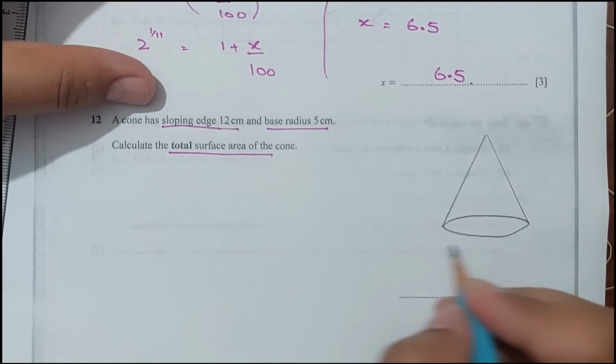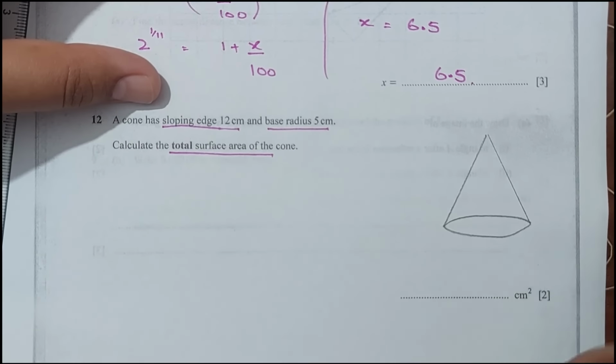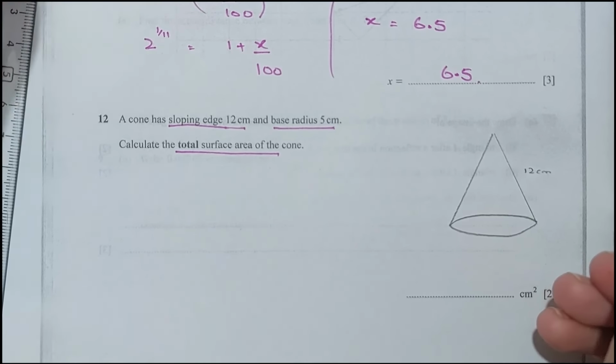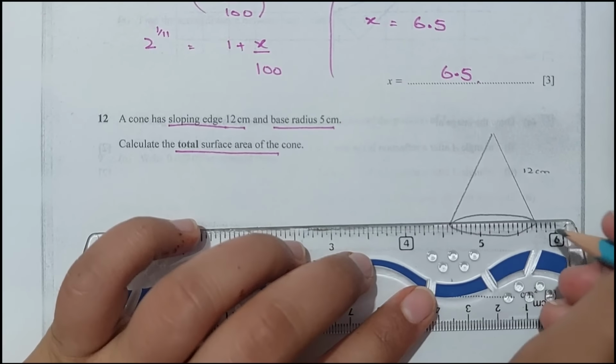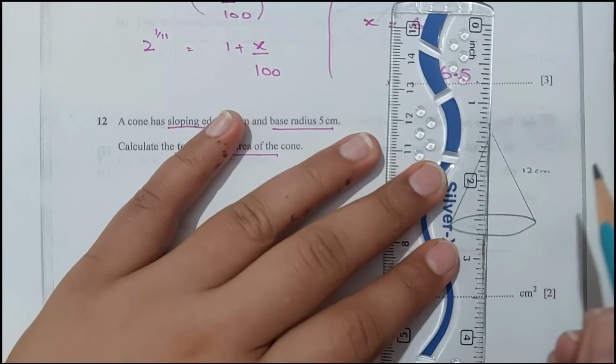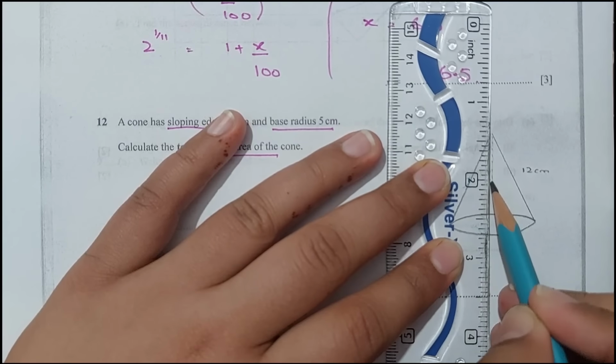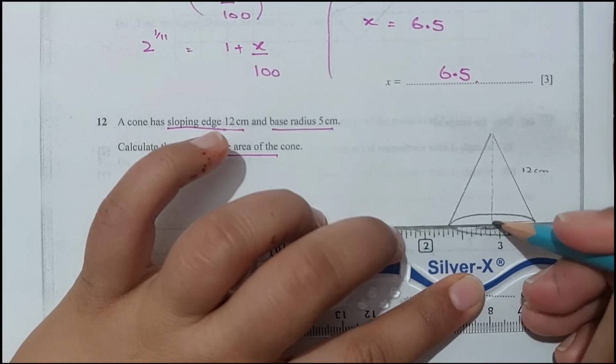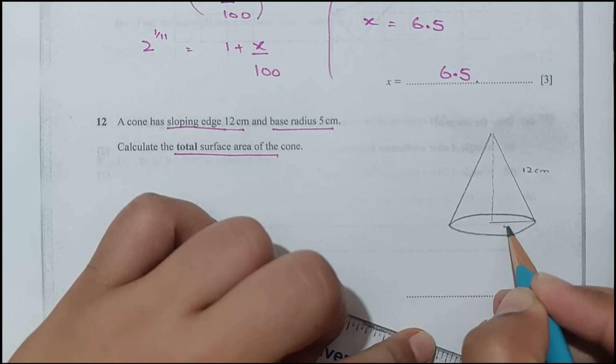This is the shape of the cone, right? The sloping edge is 12. This sloping edge, this is 12 centimeter. From the base, this is some vertical height, and this would be the base radius. The base radius is 5 centimeter.